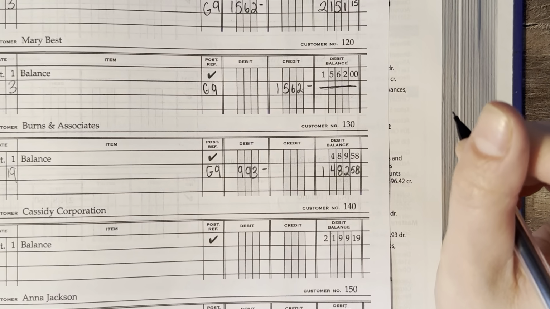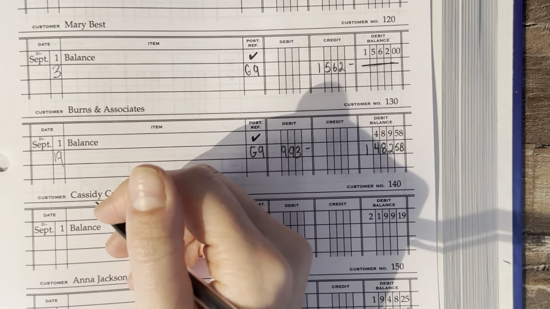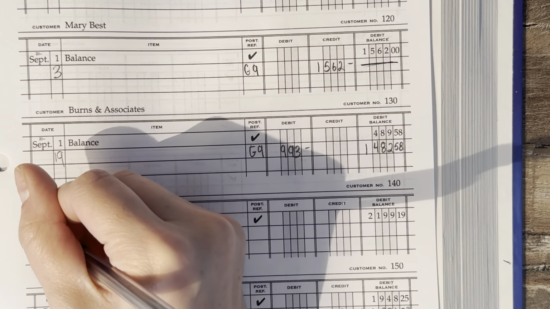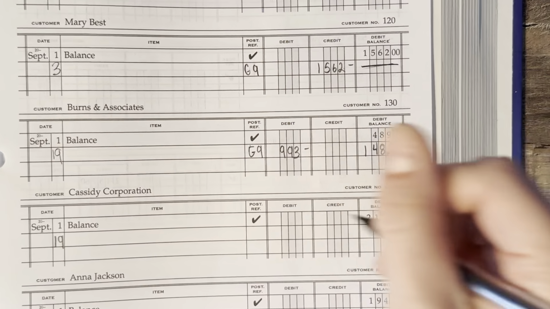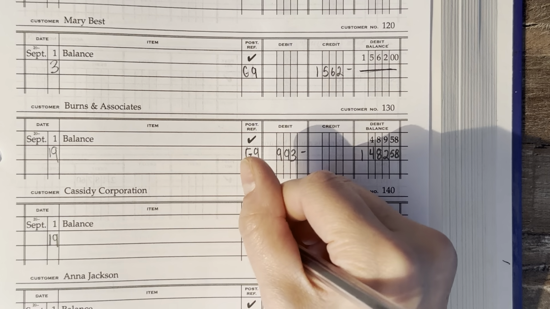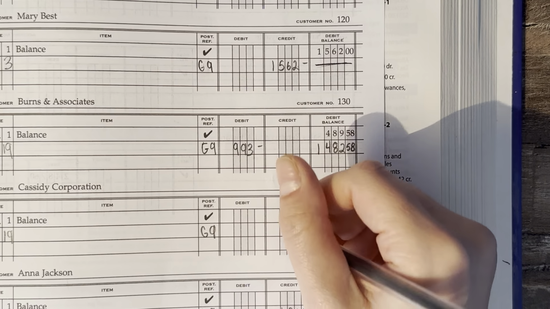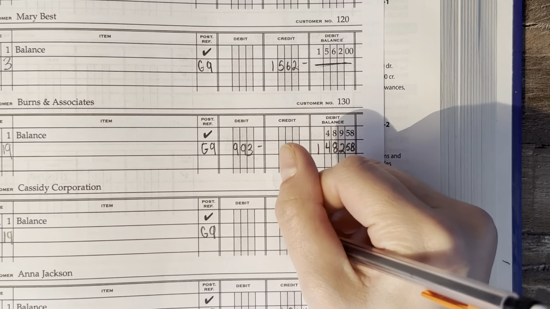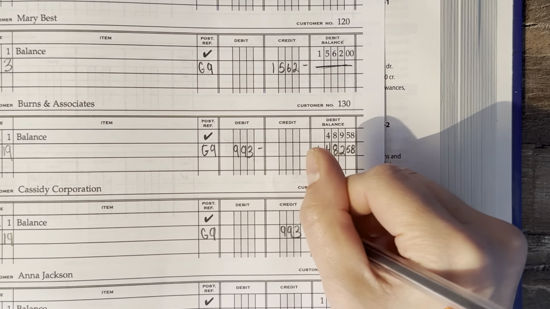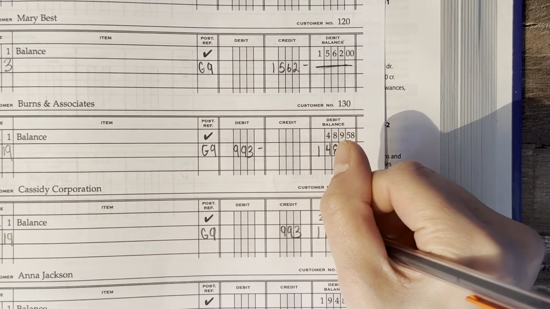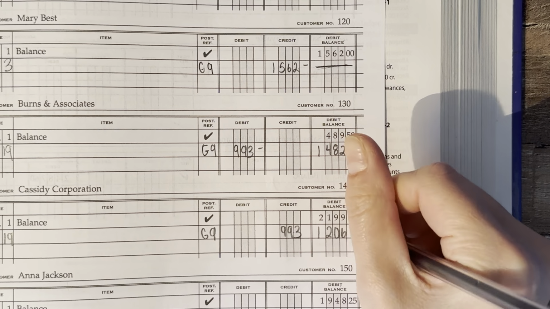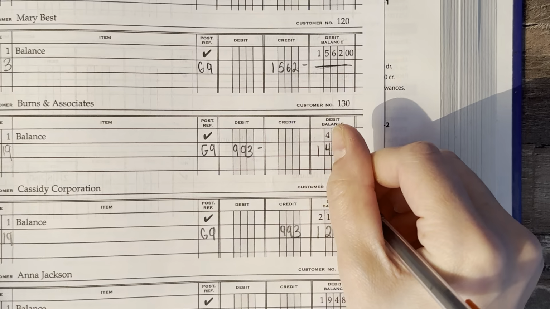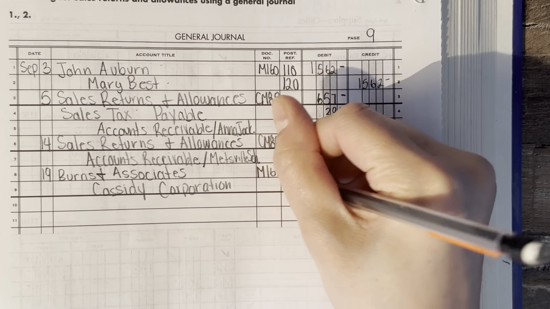And finally, Cassidy Corporations, we have the 19th, G9, credit for $993. If we have a debit balance, we subtract it from the credit, $1,206.19. 140 is that post reference.